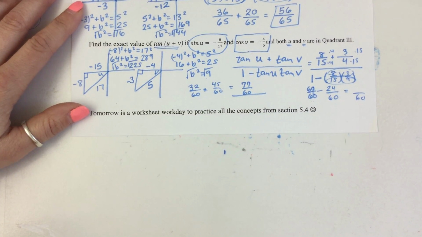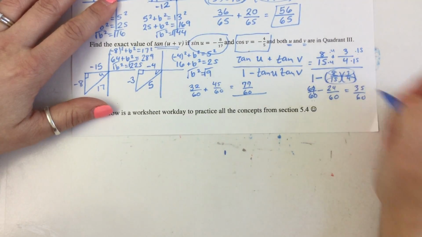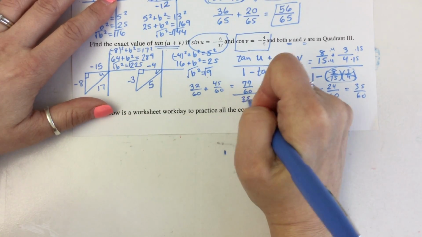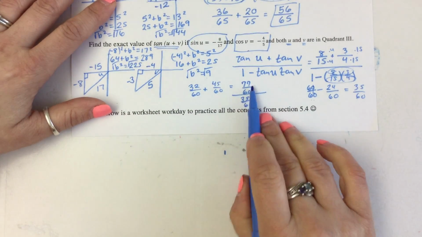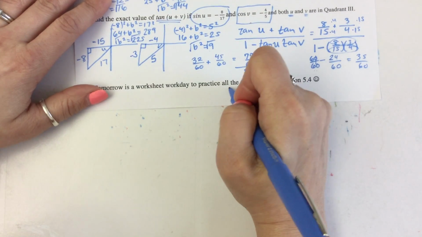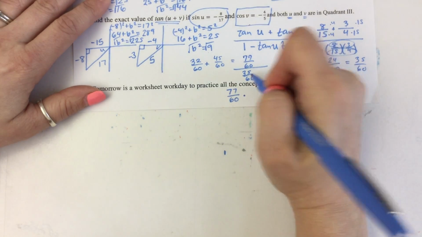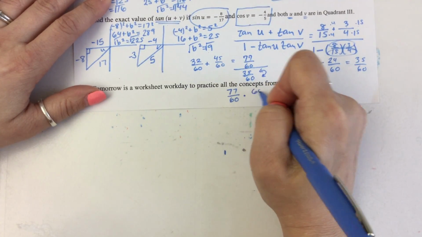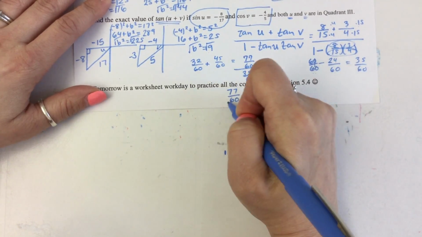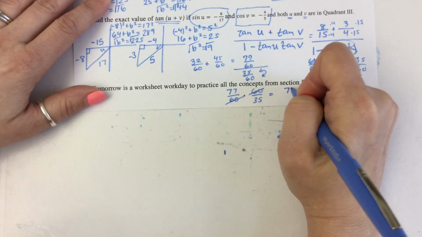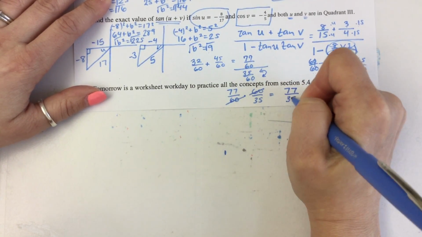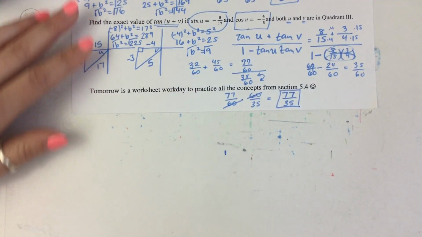If I take 60 minus 24, this is 36. So the bottom is 36 over 60. You cannot divide fractions. So I have the top, 77 over 60. Change divide to multiply. Do the reciprocal of the bottom and I get 60 over 36. This would cross cancel. The tangent has a value of 77 over 36.